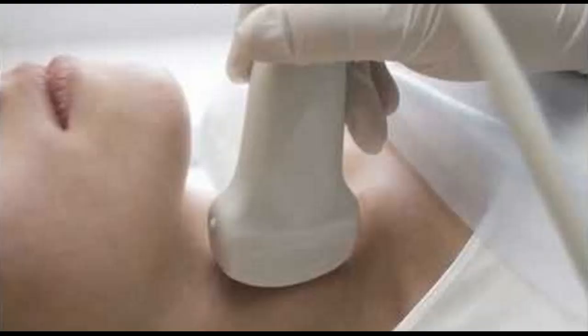Hyperthyroidism: the best treatment options. Hyperthyroidism is a condition in which there is an excessive amount of thyroid hormones. Thyroid hormones regulate the metabolism of the cells. Normally, the rate of thyroid hormone production is controlled by the brain at the pituitary gland.